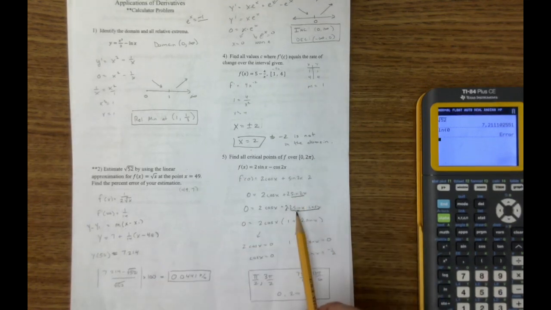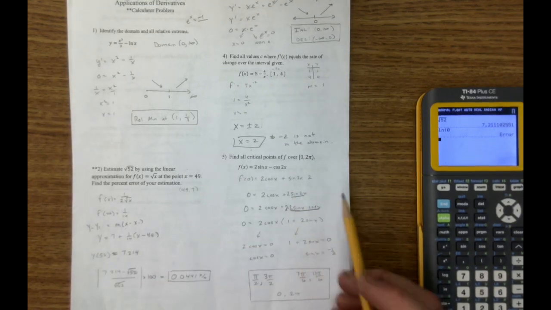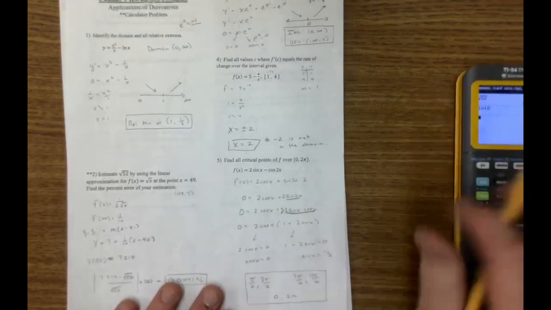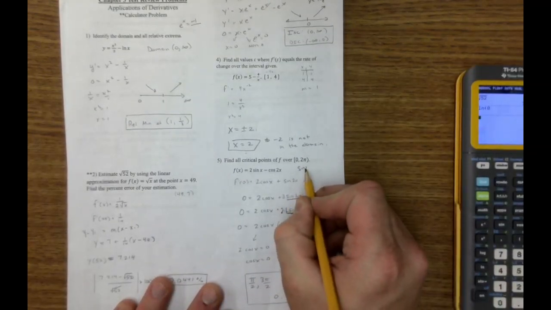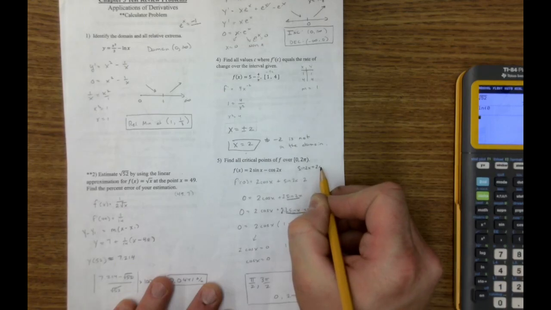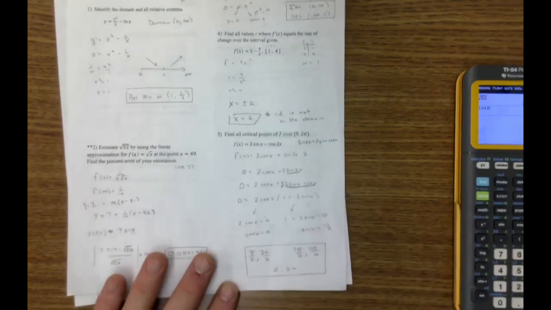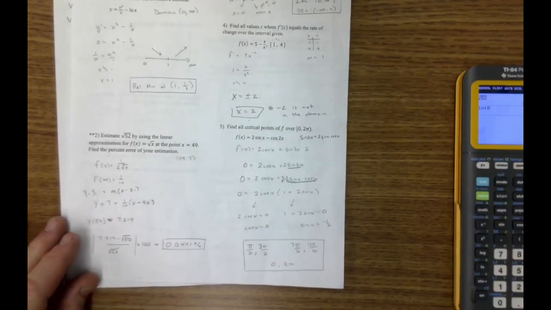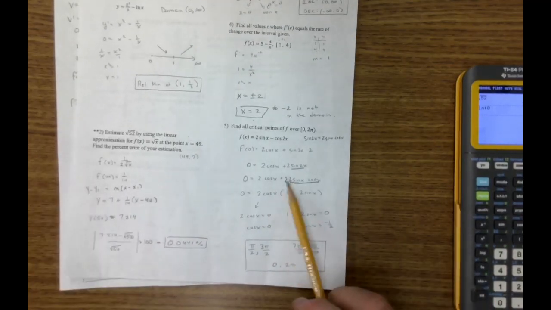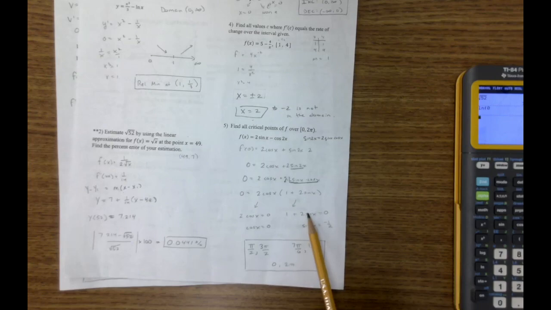Sine of 2x becomes 2 sine x cosine x. That is a trig identity from trig class. It's just a trig identity to remember. Then you can factor it, and then you have one side, two side, find the points. Don't forget to include the endpoints.